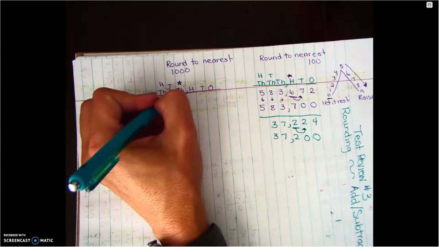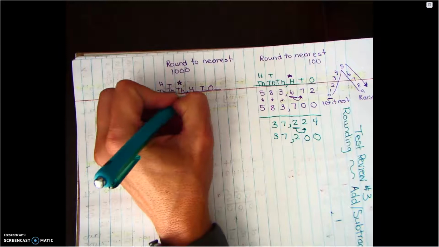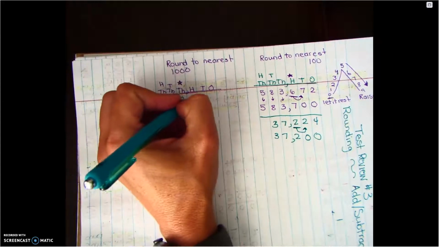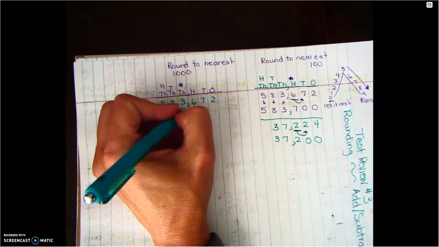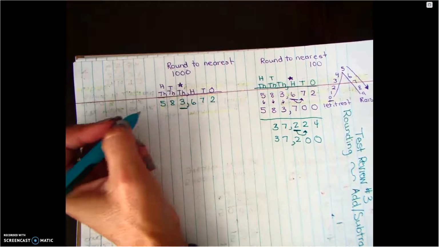I'm going to put a star so that I know these numbers are going to go to my thousands, and we're actually going to use the same number here. So it's 583,672, but this time I'm going to round it to my thousands.